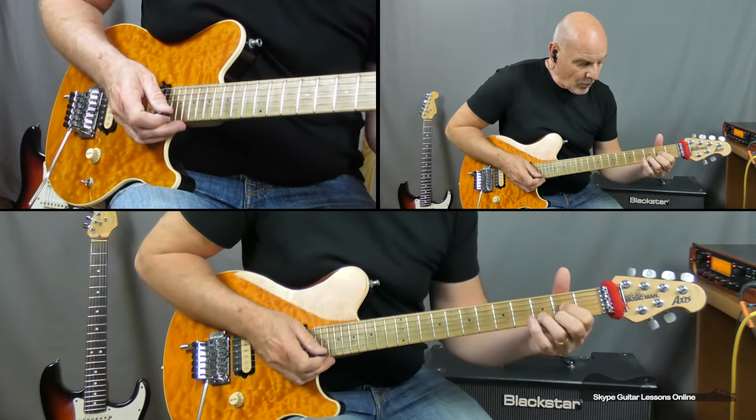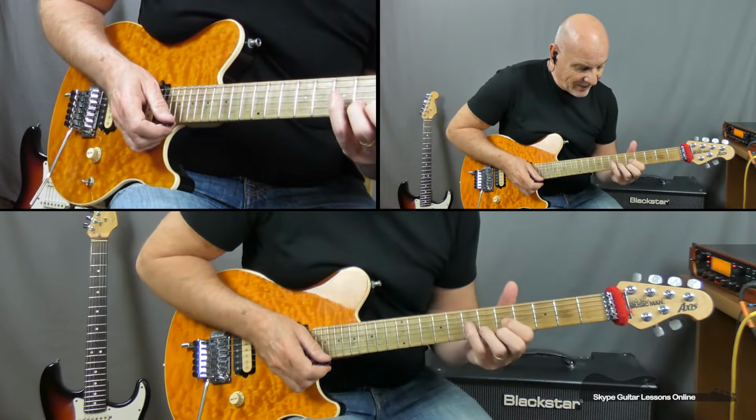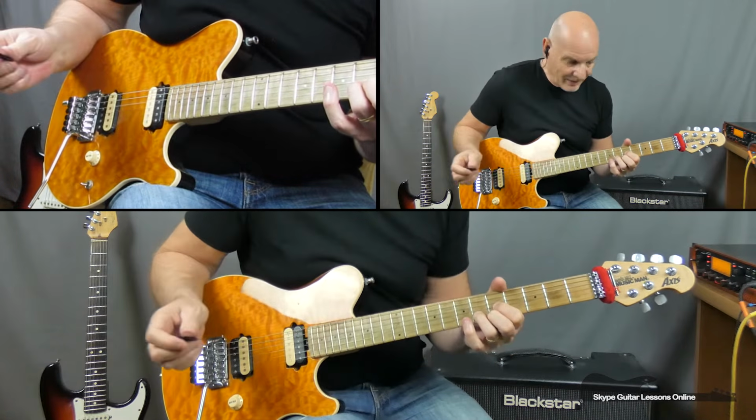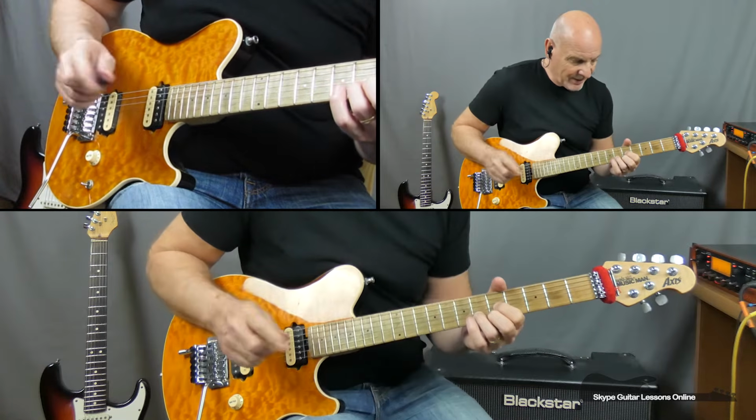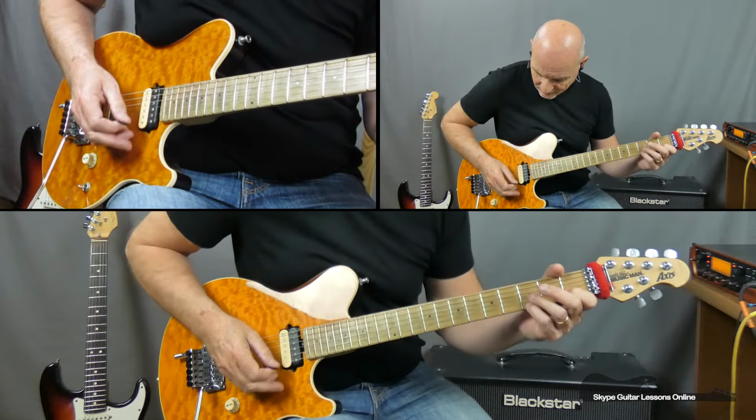Then I'm going to move up 2 frets, so I'm playing across on F. I'll let that ring out. So let me just play that last little part through again a second time round.